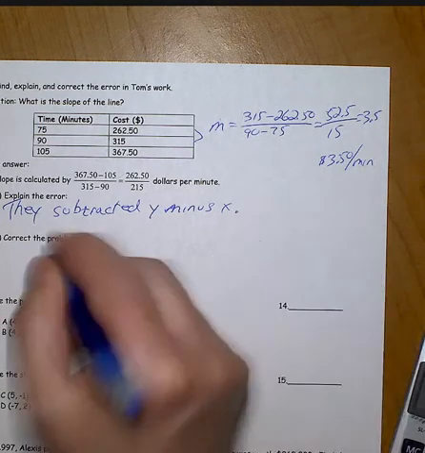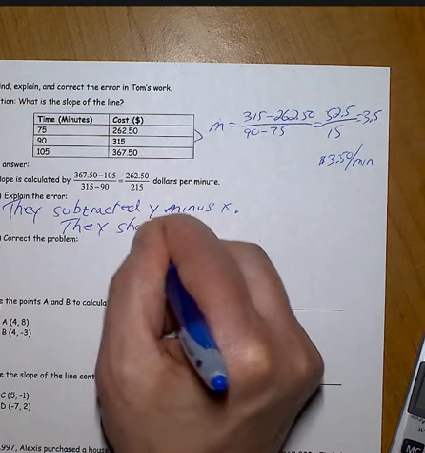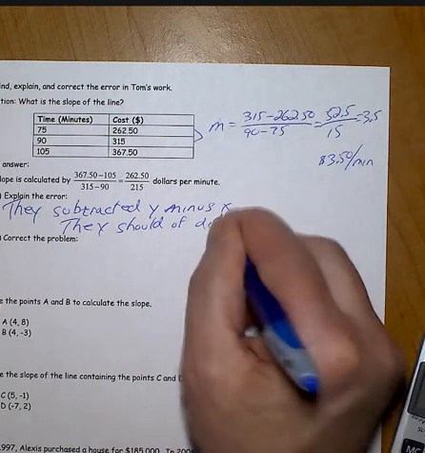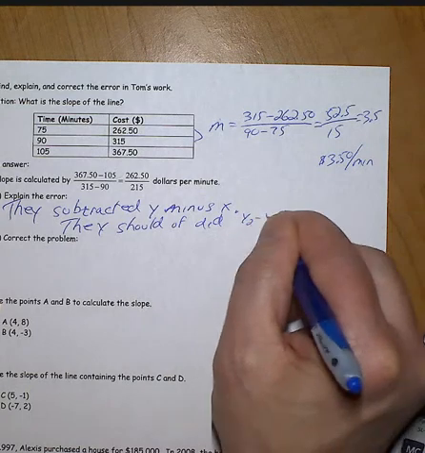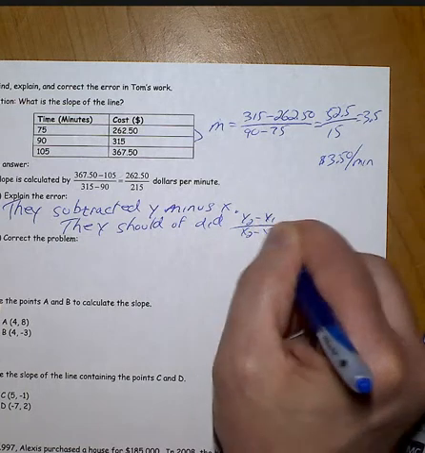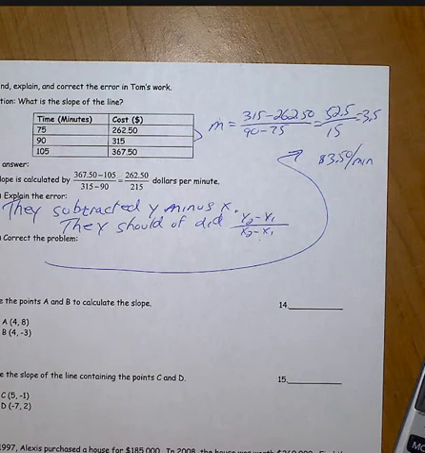They should have done y2 minus y1 over x2 minus x1. Correct the problem. Right up there. We already did it.